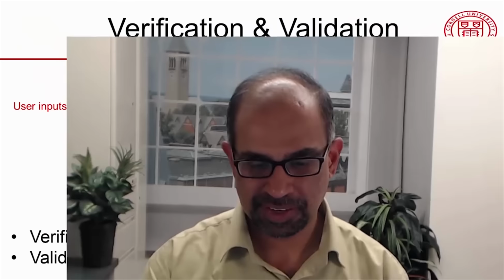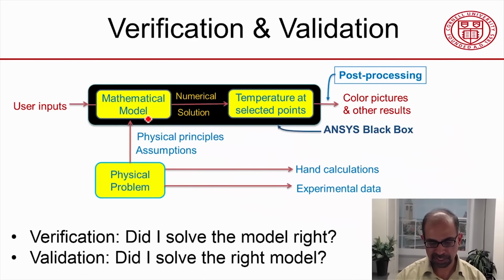Let's do the verification and validation. Verification is looking at whether we solved the mathematical model correctly. So it's looking at whether these steps were done right, whether we input the right mathematical model and we solved it correctly. So we will do that.